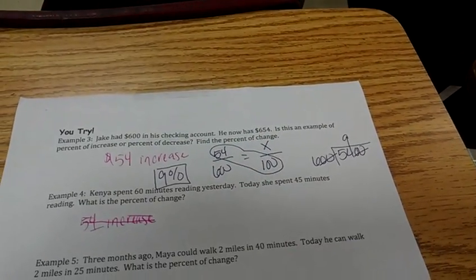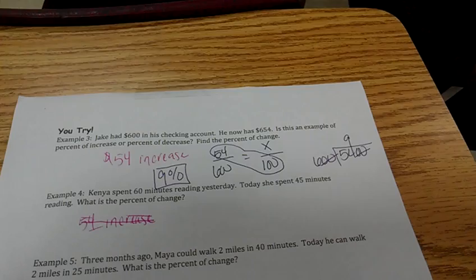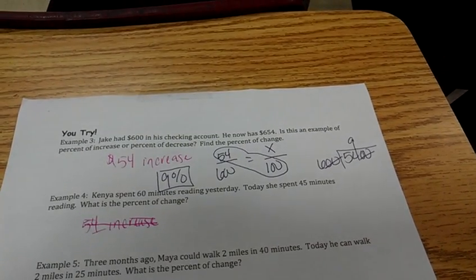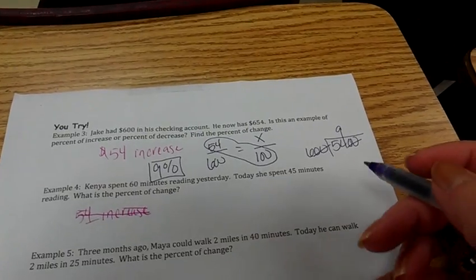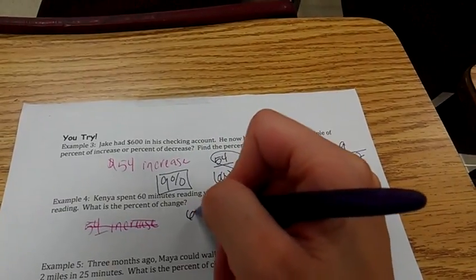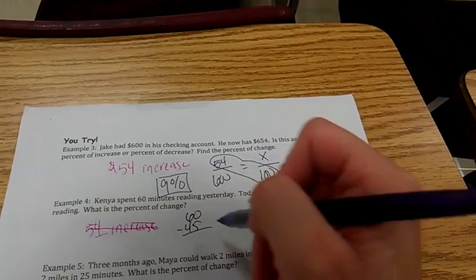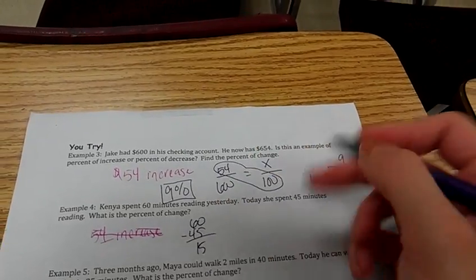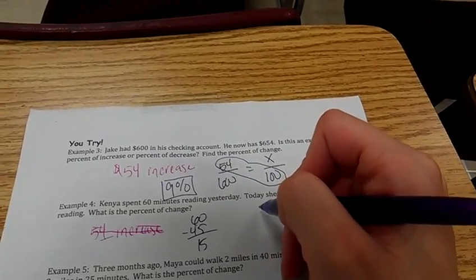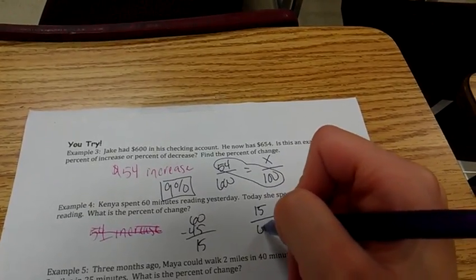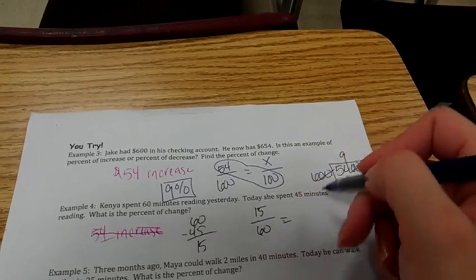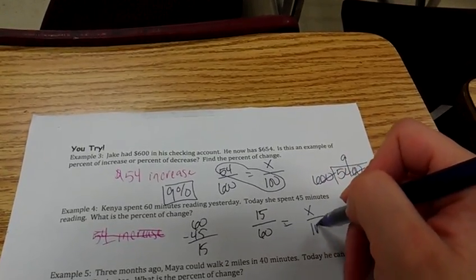Okay, example 4. Kenya spent 60 minutes reading yesterday. Today she spent 45 minutes reading. What is the percent of change? Well, first, how much does it change? She went from 60 minutes to 45, changed by 15 minutes. So our proportion is 15-minute change over our original 60 minutes is equal to x over 100.